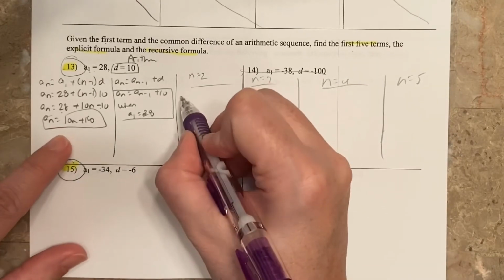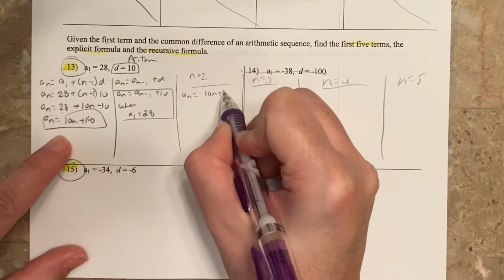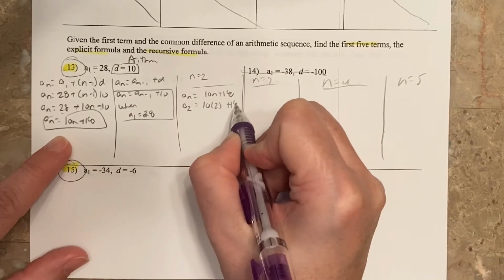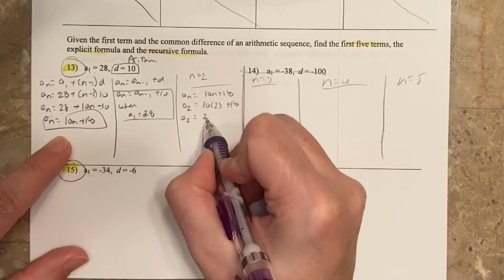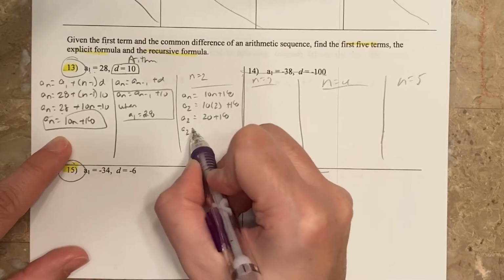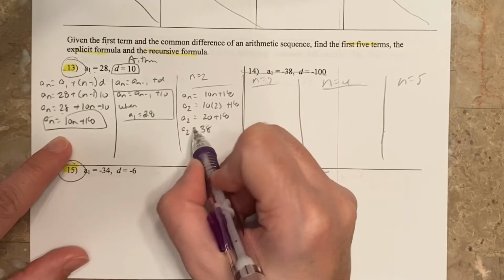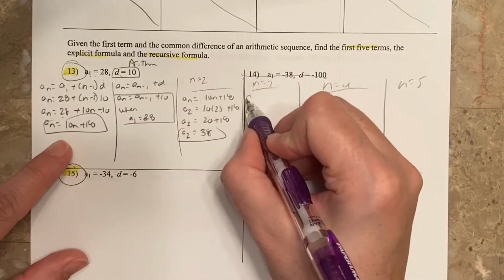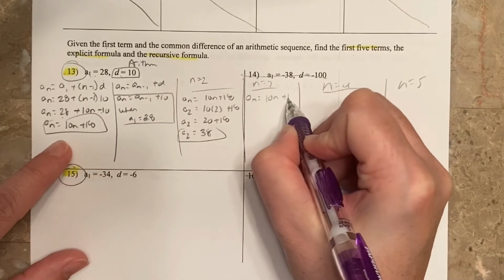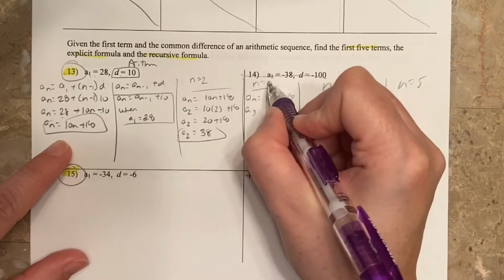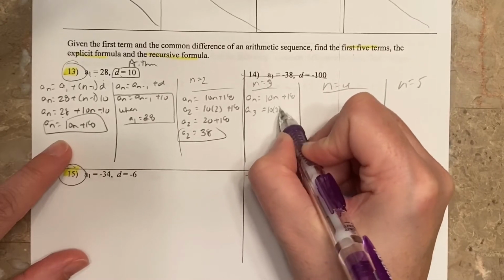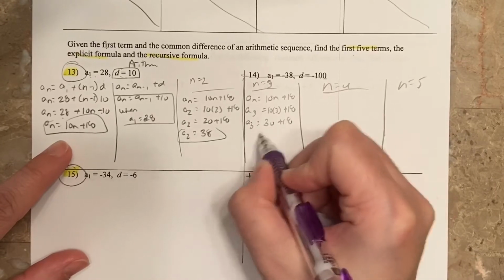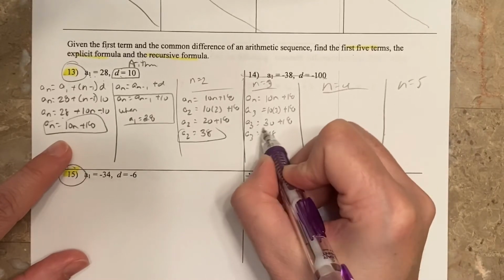So for n equals 2, a sub n equals 10n plus 18. A sub 2 equals 10 times 2 plus 18. A sub 2 equals 20 plus 18. And that is 38, right? That makes sense. The first number is 28, add on 10, and you get 38. So 10n plus 18, a sub 3 equals 10 times 3 plus 18, and that's 30 plus 18, so that's 48.